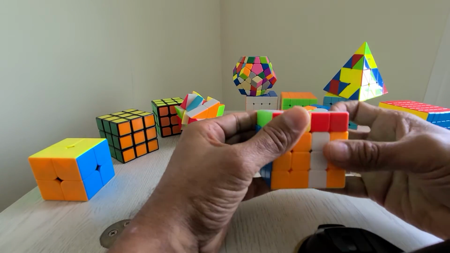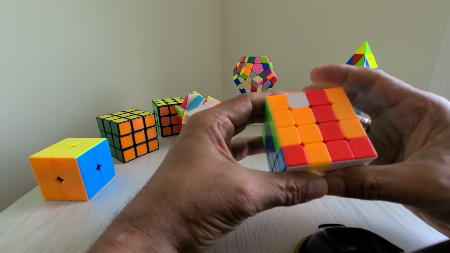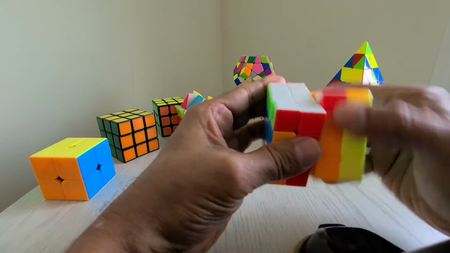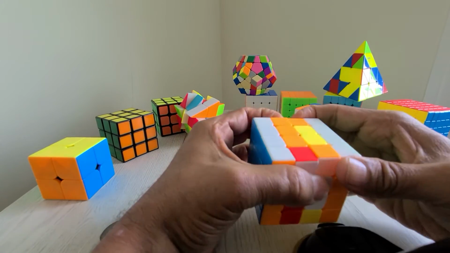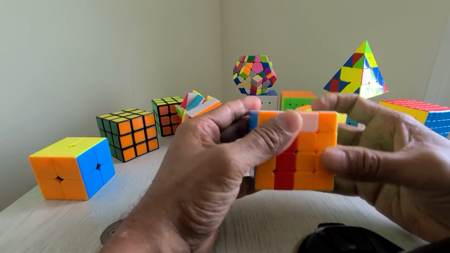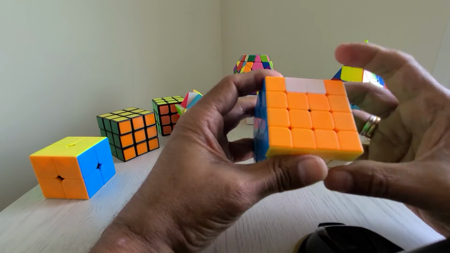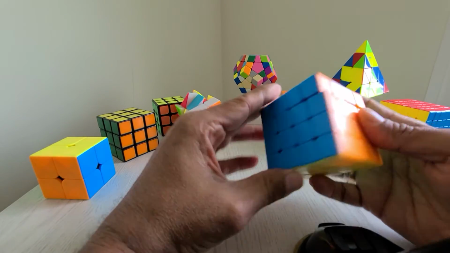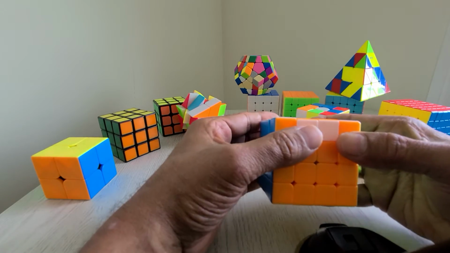Again, right, U2, left, F2, L prime, F2, R, R2, small r2, U2, R, U2, R prime, U2, F2. Now you see that everything is fixed, but this parity has come. How do we solve it? Use the same method again.